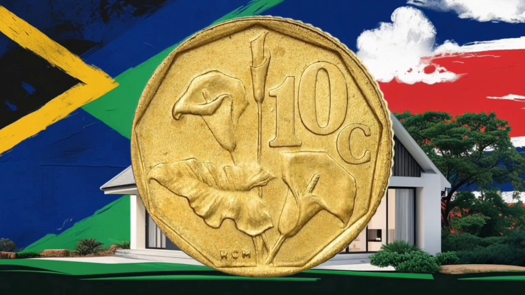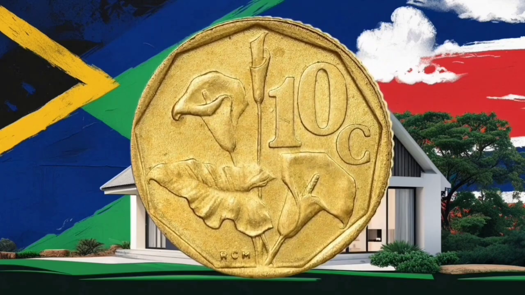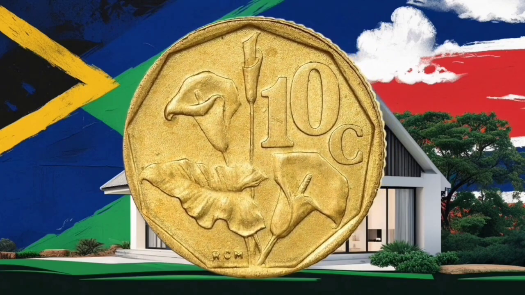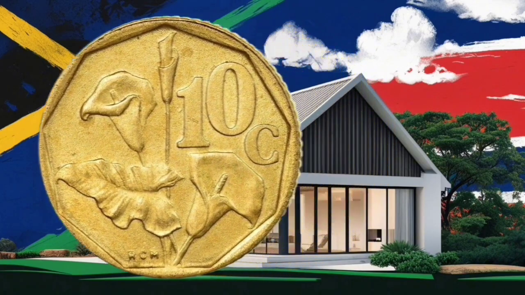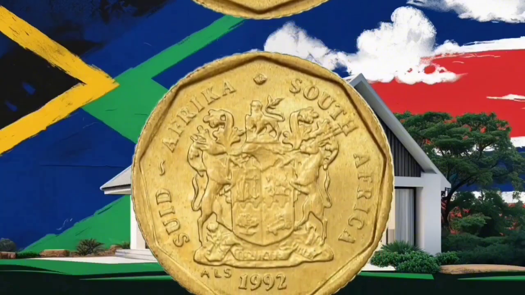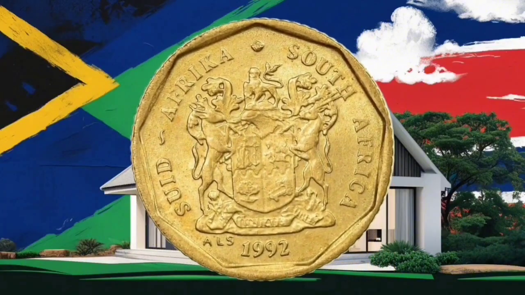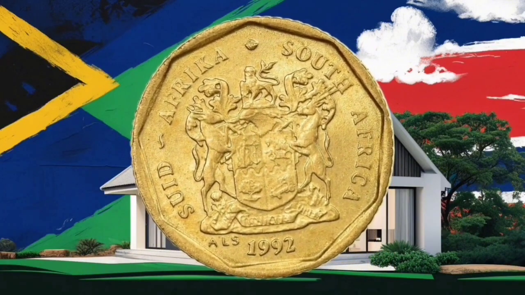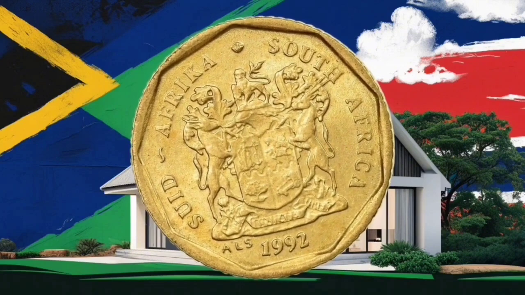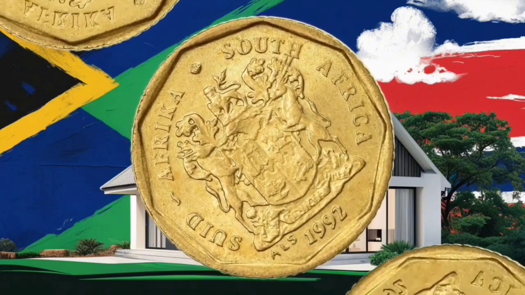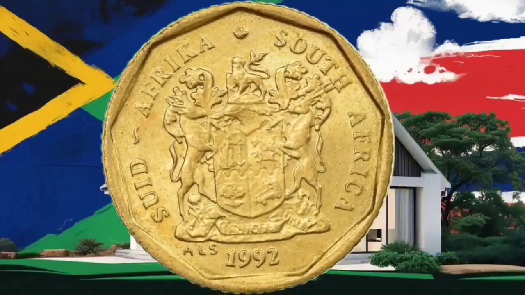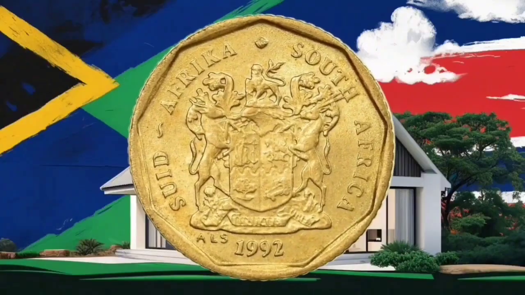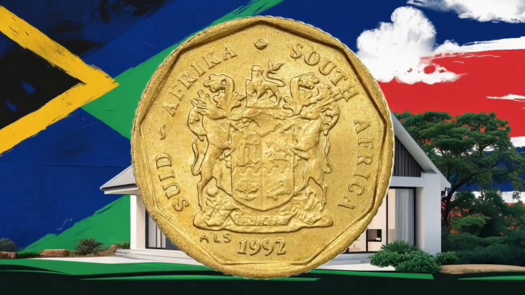We'll explore those shortly. One of the major factors that increase a coin's value is rarity, and within the 1992 batch, there have been reports of coins with misprints, off-center strikes, and double dies. These minting errors make those specific coins much more valuable than their regular counterparts. Always check both sides of any 1992 10-cent coin carefully.